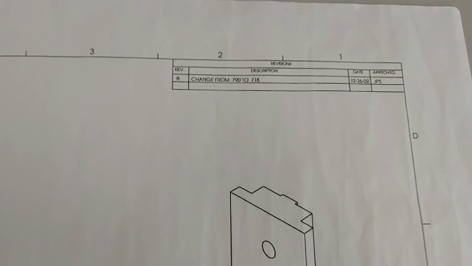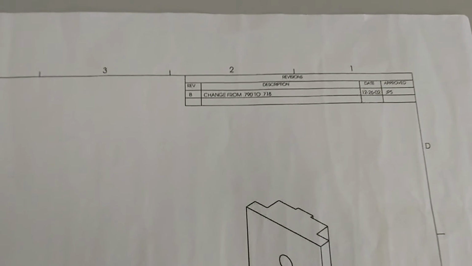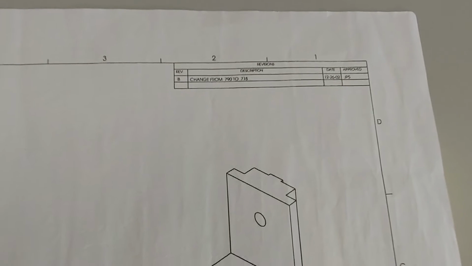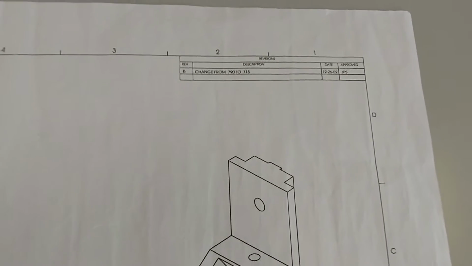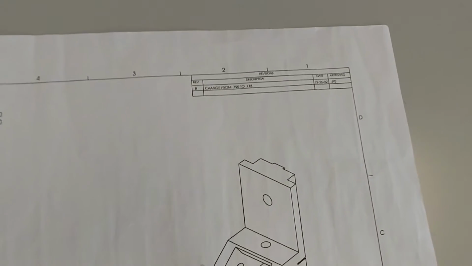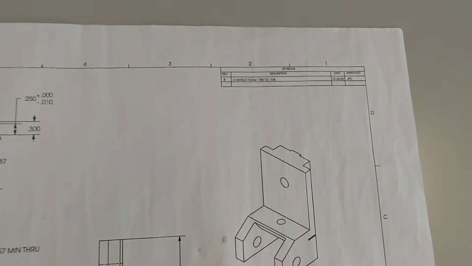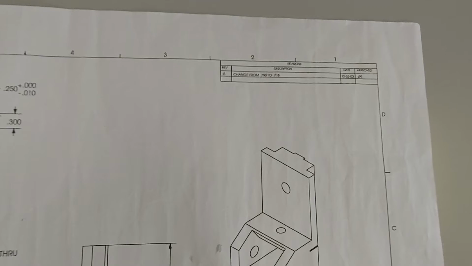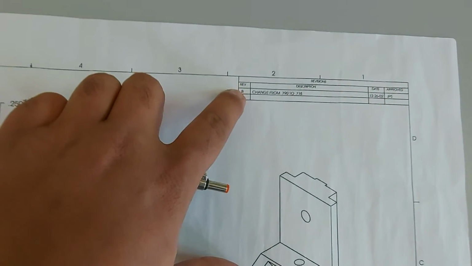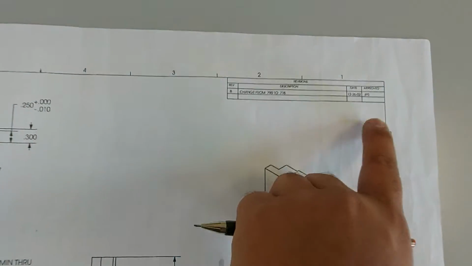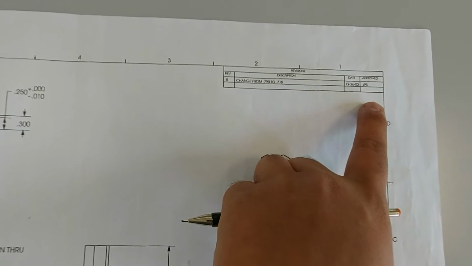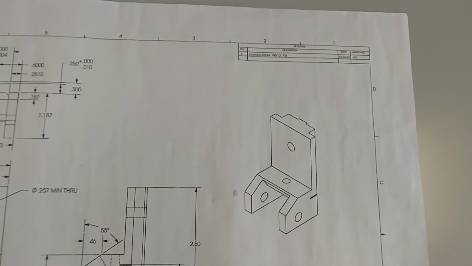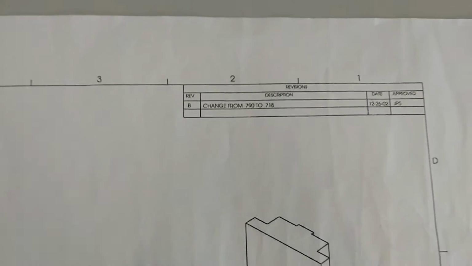So you can keep track, and this is usually very, very important in terms of giving contracts. Once you give a contract and then there is a dispute between contractor and client on the modification of the parts or the dimension, they need to review this revision block: who was the one who did the modification, and why he did the modification. This is a typical example of a revision block.